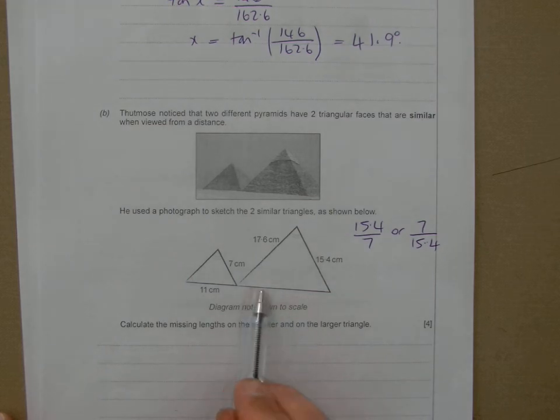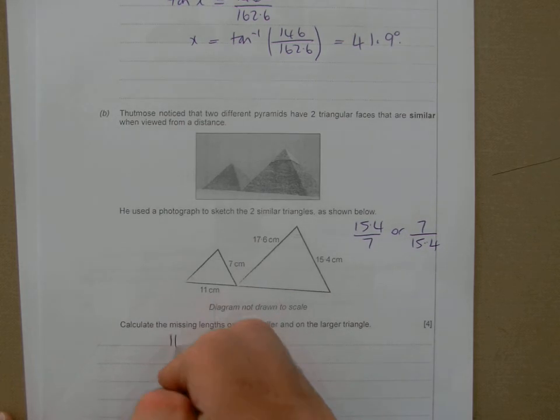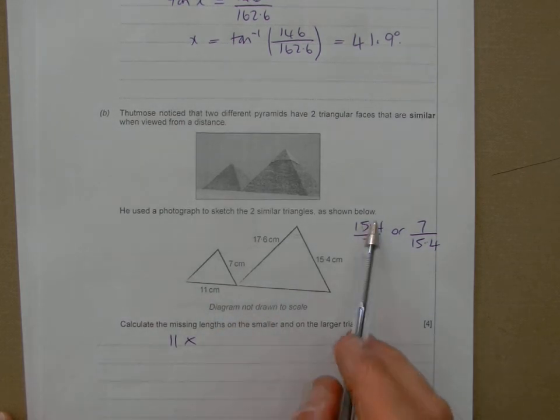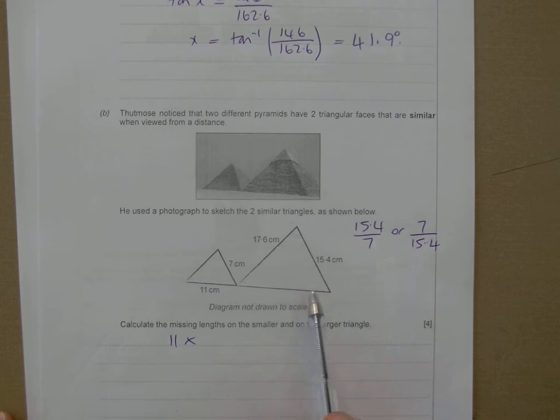This side here will correspond to that side. You can see the way the angles are set out. So to work out this side, I'm going to use this 11 here, and multiply it by one of these scale factors. It's easy to work out which one, because you just have to ask yourself, is this bigger than this or smaller?